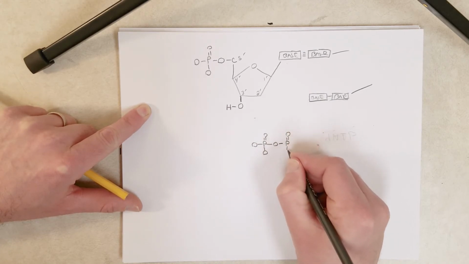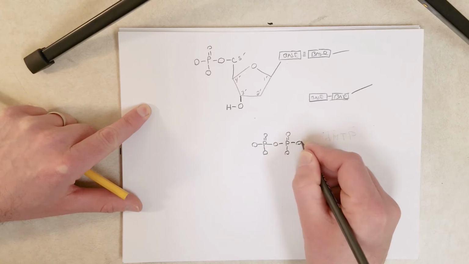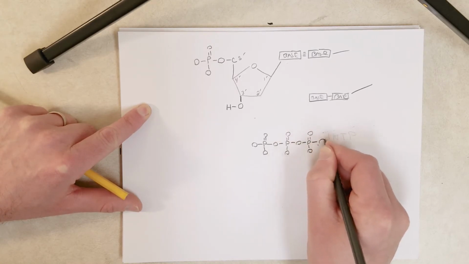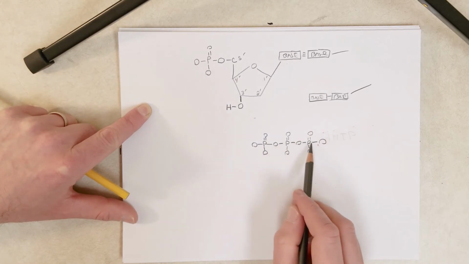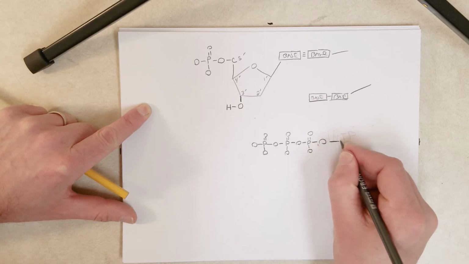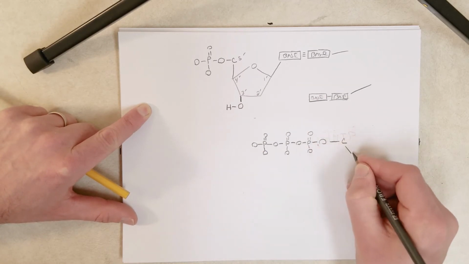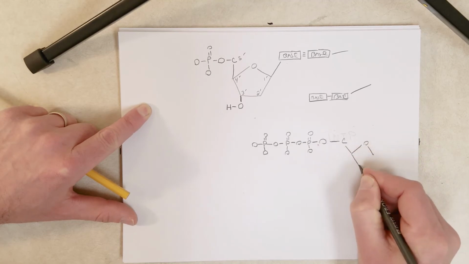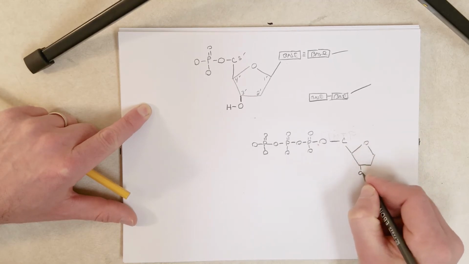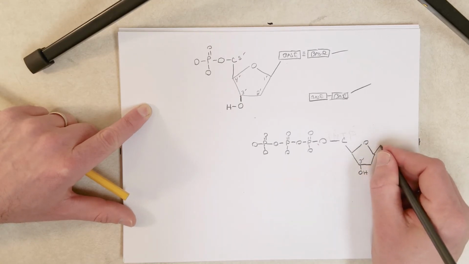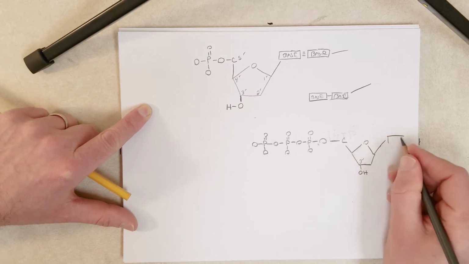And this is how the phosphate groups look when they're connected to one another. So they have single oxygens connecting them. And then this is connected to the 5' carbon of the nucleotide. And this has your free OH group attached to the 3' end. And then this is the guy here that's attached to the base.